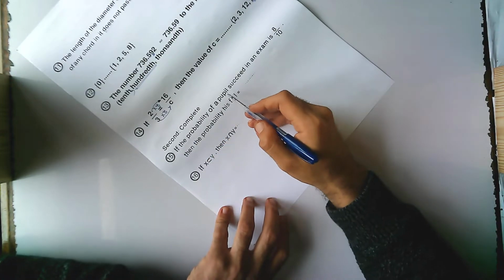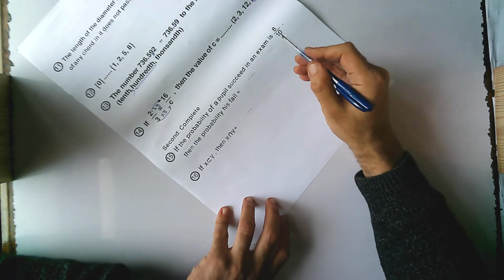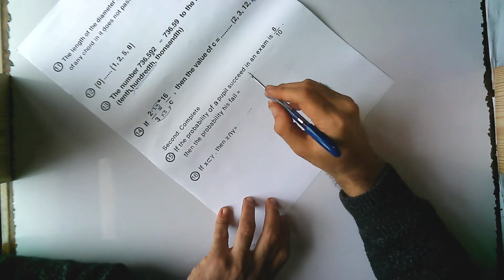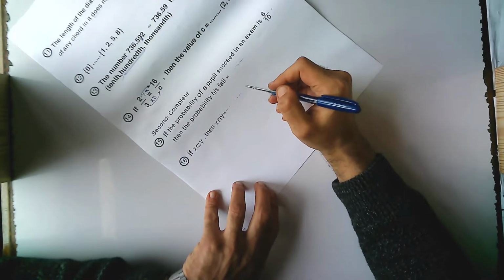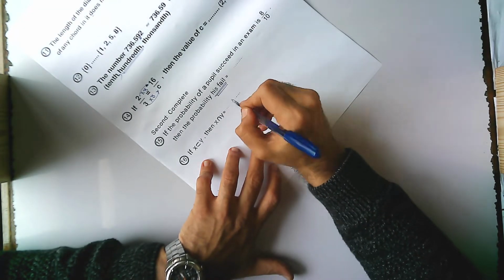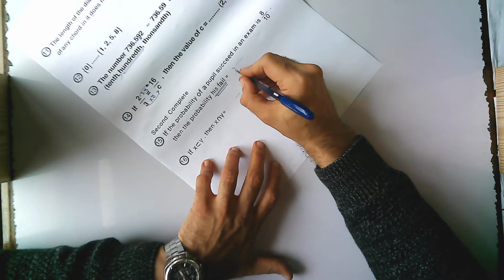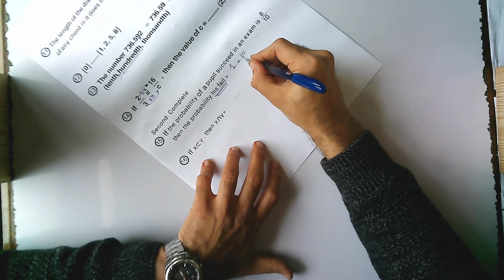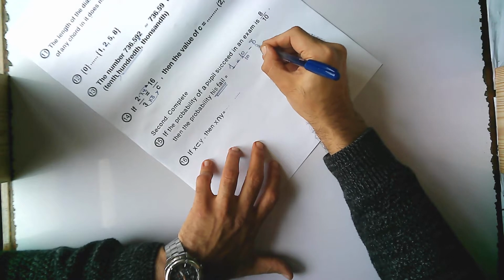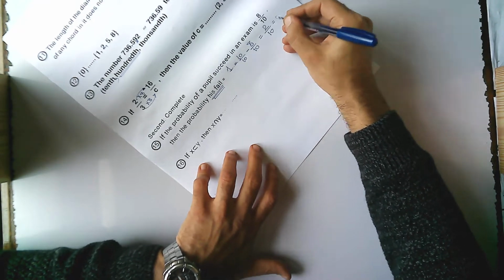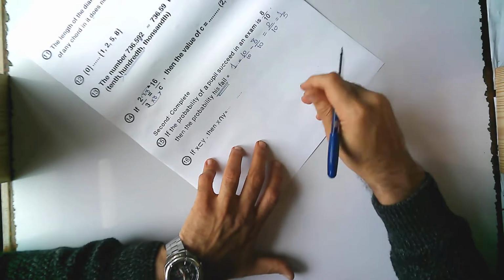The probability of a student succeeding in an exam is 8 over 10. Then the probability of his failing: the sum of all probabilities must equal 1. So the probability that this student fails is 1, which equals 10 over 10 minus 8 over 10, equals 2 over 10, which equals 1 over 5.